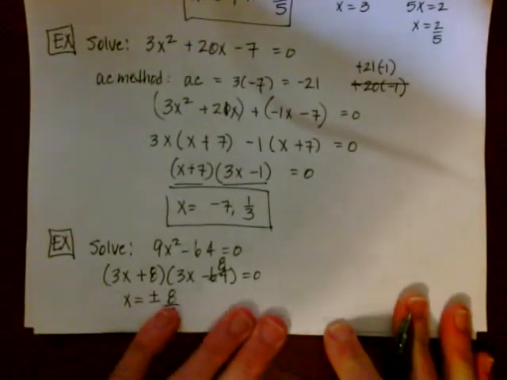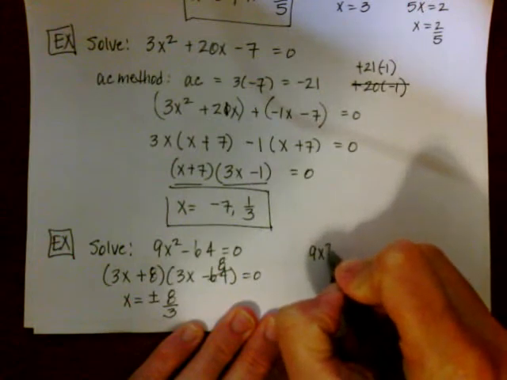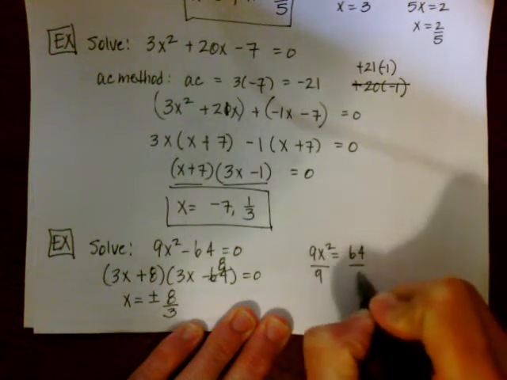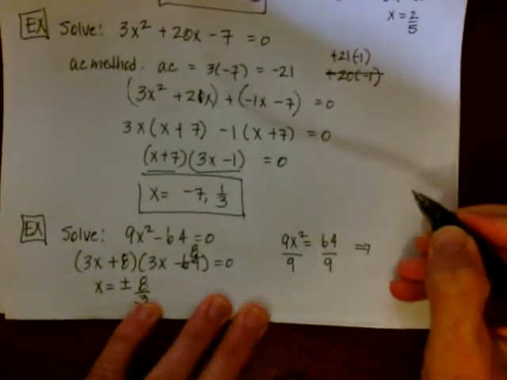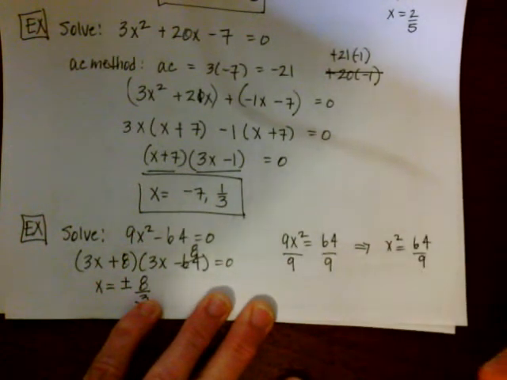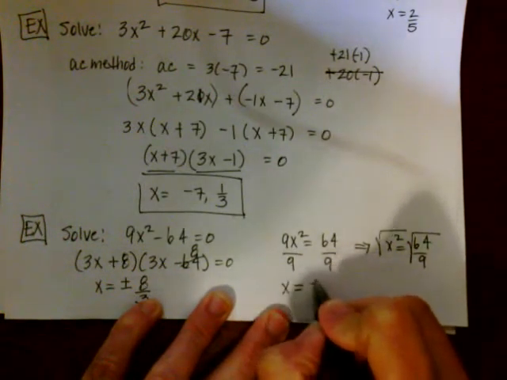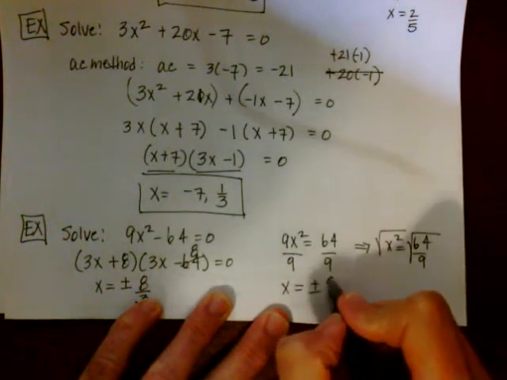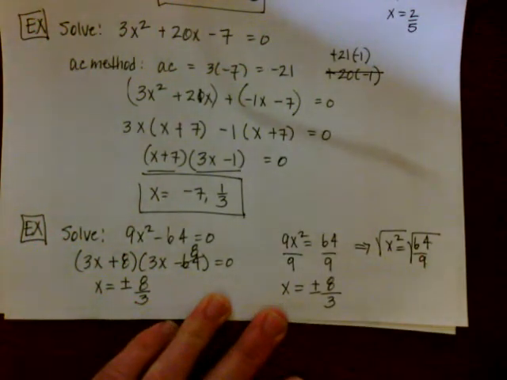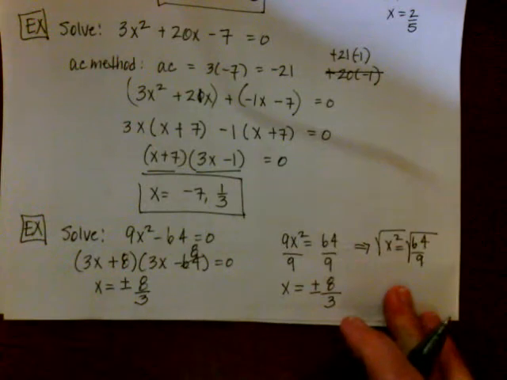Alright, if I had chosen to solve this the other way, I would do 9x squared is equal to 64. I would divide both sides by 9, and then I would get x squared is equal to 64 over 9. Now I'm going to take the square root of both sides, and I would get x is equal to plus or minus. The square root of 64 is 8, and the square root of 9 is 3. So either way I get the same answer. Alright, as we move along, we will do another example. So let me get us a new sheet.